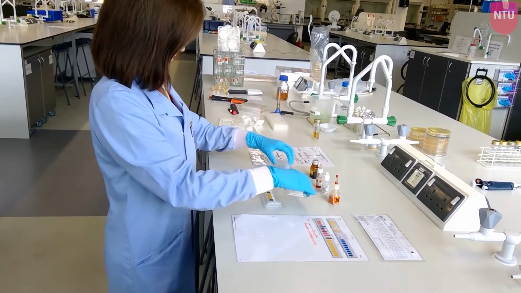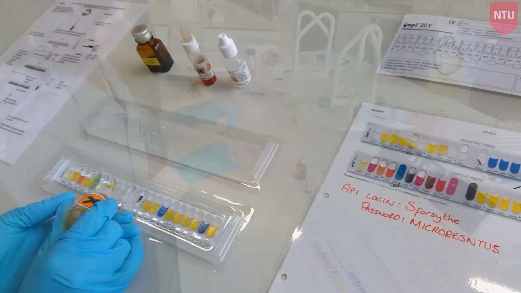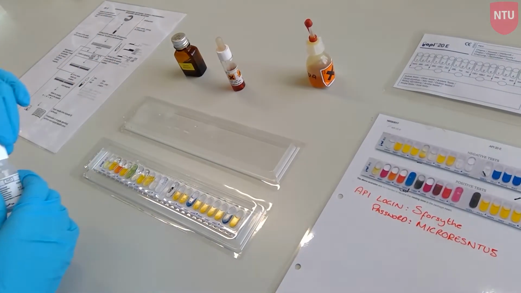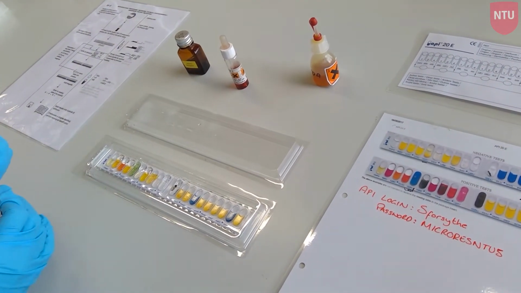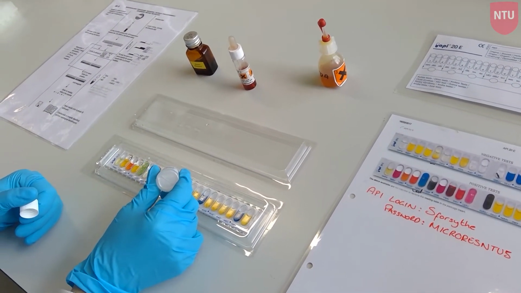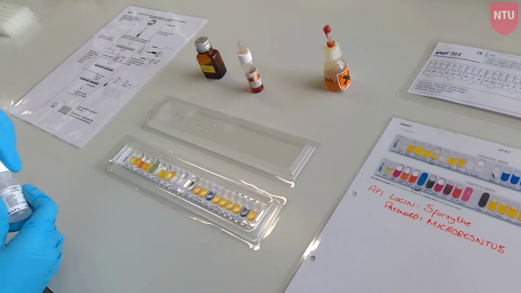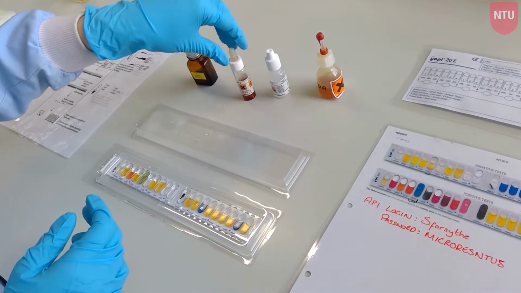After incubation, you need to complete some of the assays before you can read the results. For the API 20E test, you need to add the following. To the TDA compartment, you need to add 1 drop of ferric chloride. To the IND compartment, you need to add 1 drop of Kovacs reagent. And to the VP compartment, you need to add 1 drop of VP1 and 1 drop of VP2.